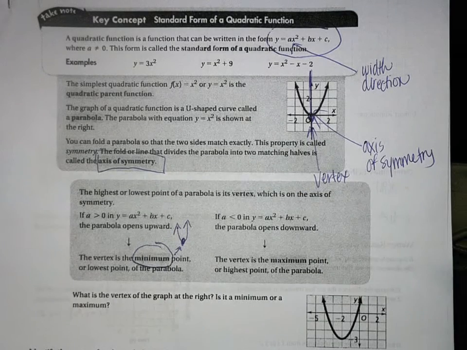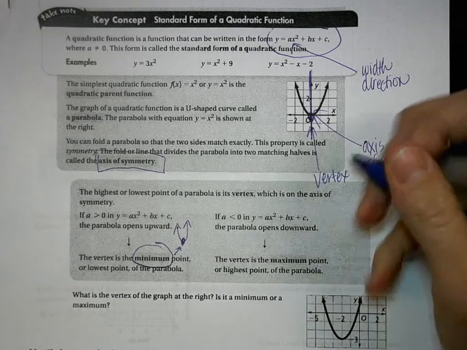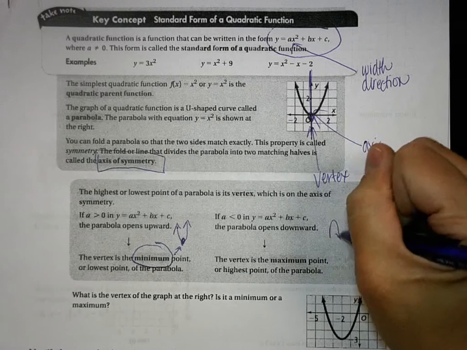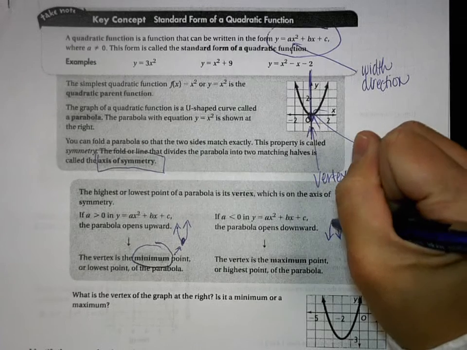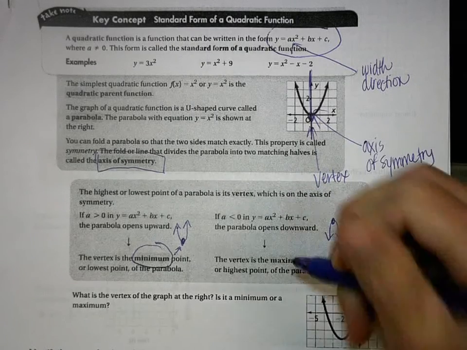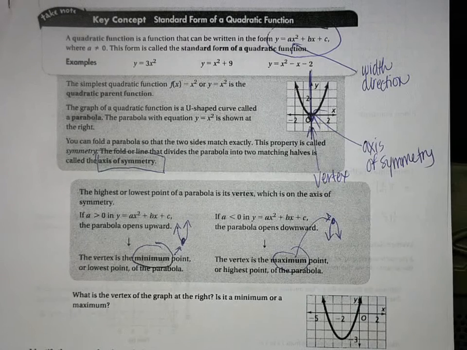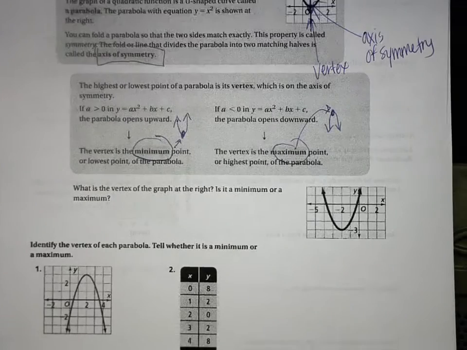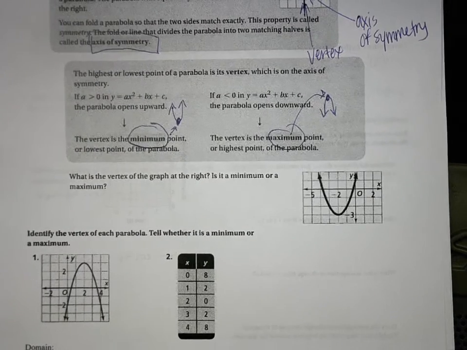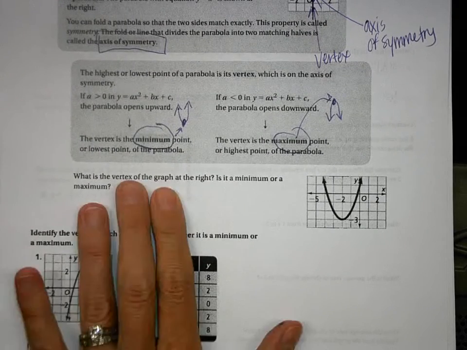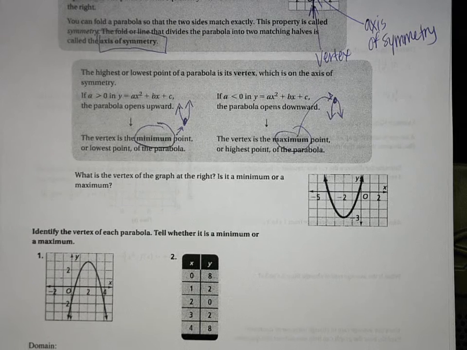That's your minimum point, because everything else is bigger. Does that make sense? If your graph is going down like this, that is a maximum point, because everything else is going down. Everything else is smaller. So graphs that go down have a maximum point, where graphs that go up have a minimum.